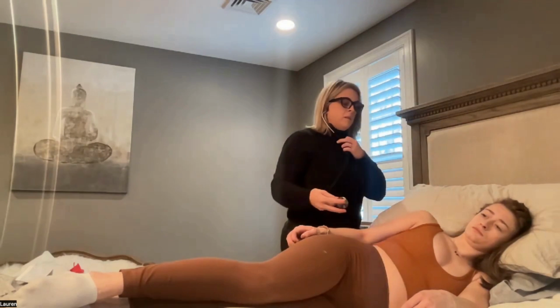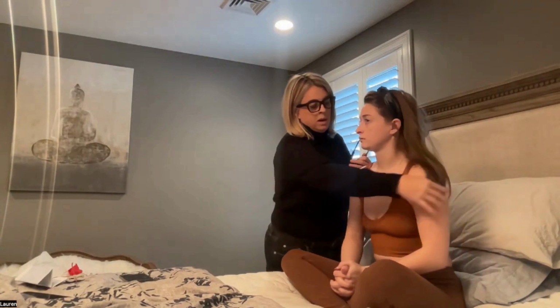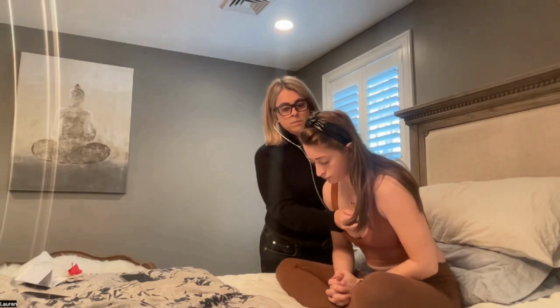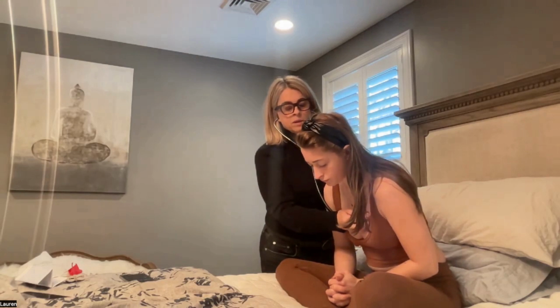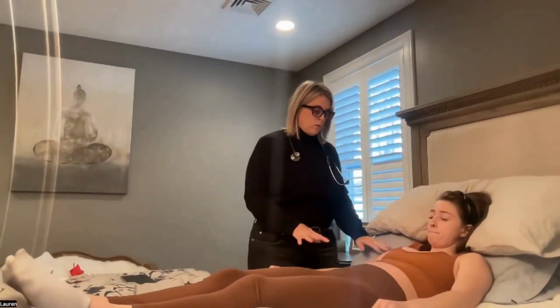Great, sounds good. And Phoebe, what I'm going to have you do is now sit up, and I'm going to have you take a deep breath in, and when you exhale, you hold that. I'm going to auscultate right on that second intercostal space, that left sternal border. I'm going to have you lean forward when you do that, and I'm going to assess for aortic regurgitation. Now take a deep breath in and out and hold it.